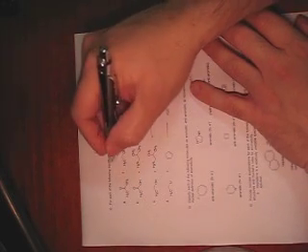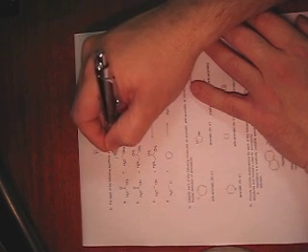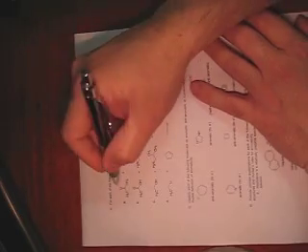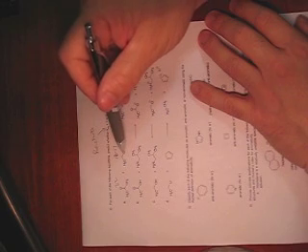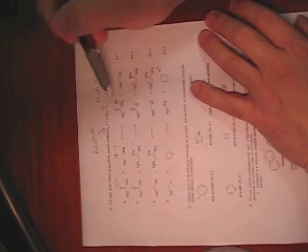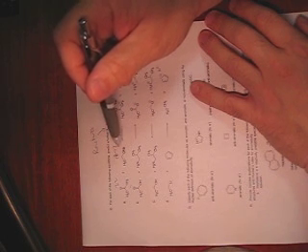So the pKa of this is somewhere between 16 to 17. The pKa of this is going to be around 22. All right, so the question is, will this deprotonate this? And the answer to that is no. Right?